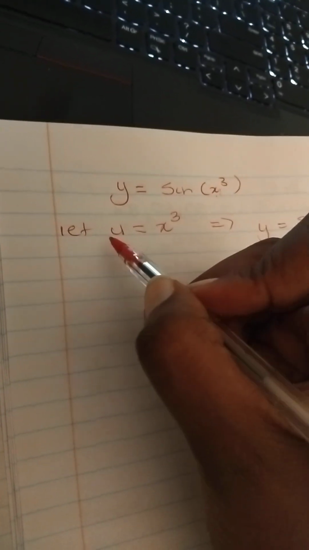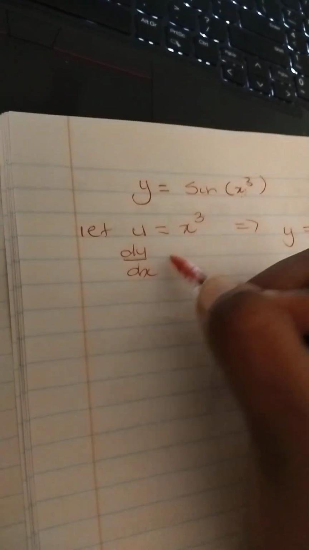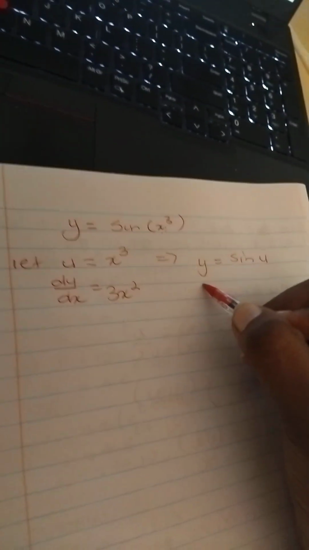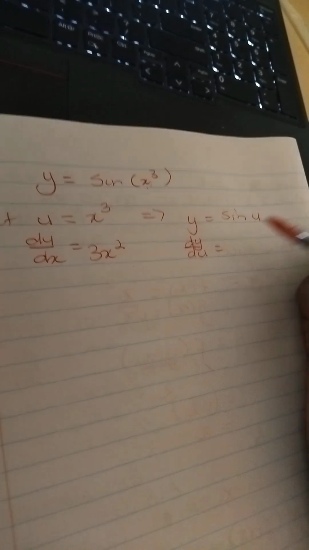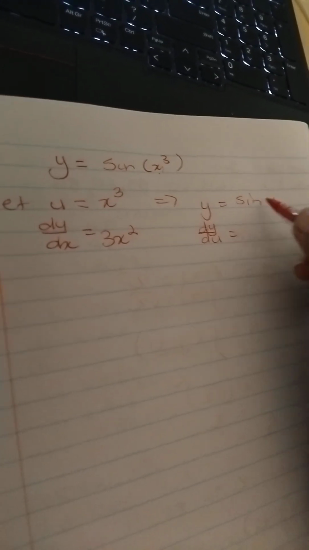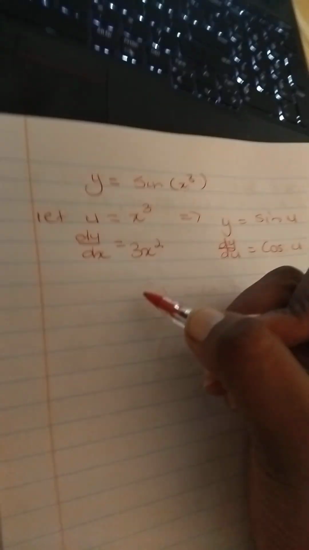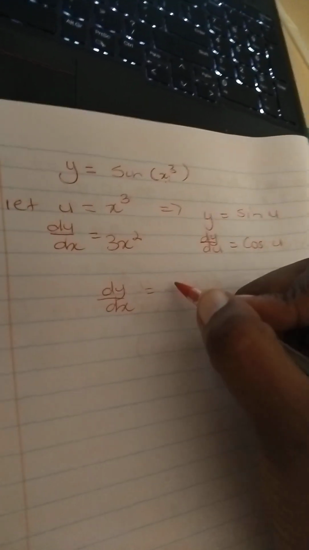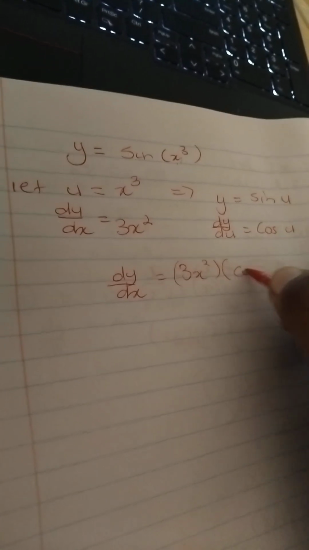Now the next step, remember, is to find du/dx, in this case 3x squared, and then we have to find dy/du, which is, what is the derivative of sine? Cosine u. And then we are going to multiply the two now to find dy/dx. It will be 3x squared multiplied by cosine of u.